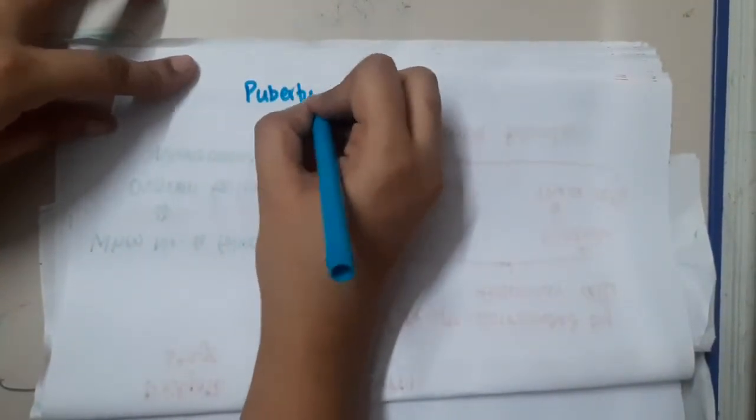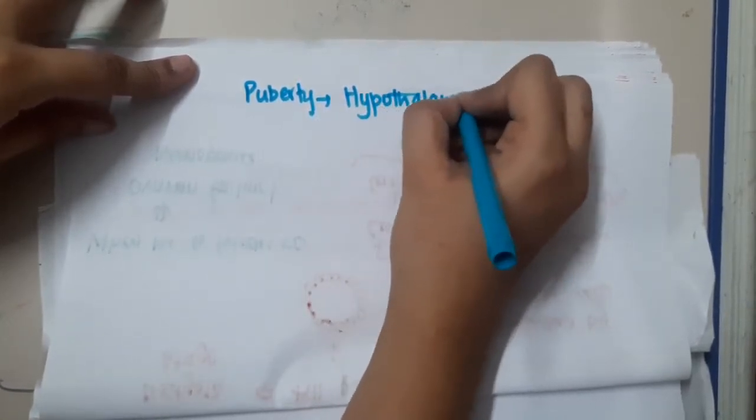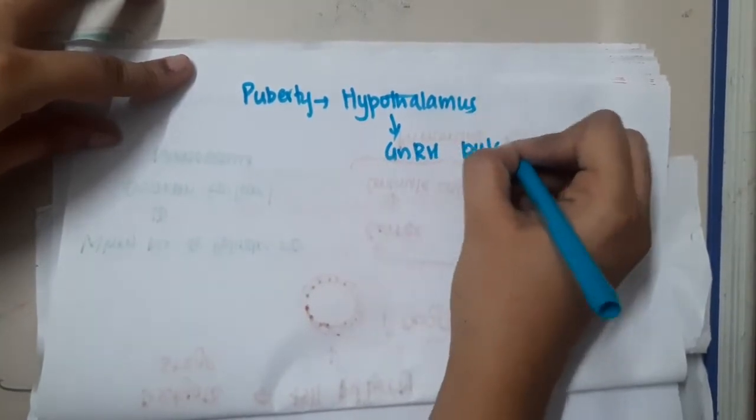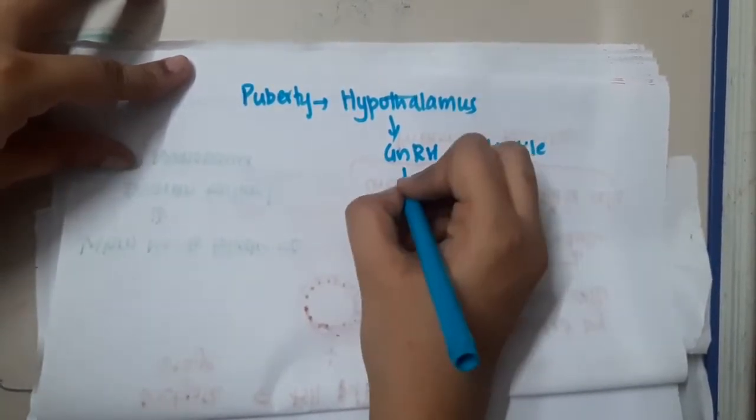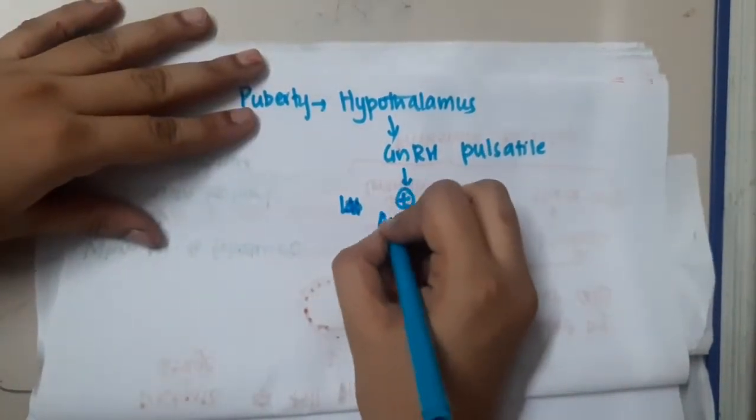Now when the baby reaches puberty, the hypothalamus will be activated, and this hypothalamus will produce GnRH, which is released in pulsatile flow. This GnRH will activate the anterior pituitary.